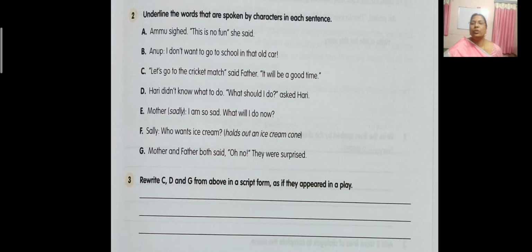So now here you need to underline the dialogue of Amu. So what is her dialogue? What is written in inverted commas or quotation marks? Yes, "This is no fun." So that you need to underline. So Amu is speaking that particular sentence, that is, "This is no fun." So that you need to underline, children. Second one, Anup: "I don't want to go to school in that old car."